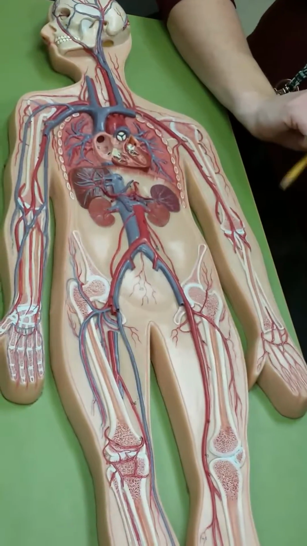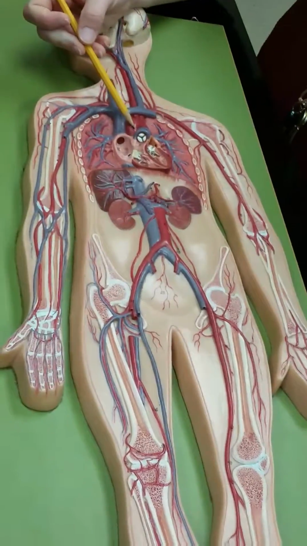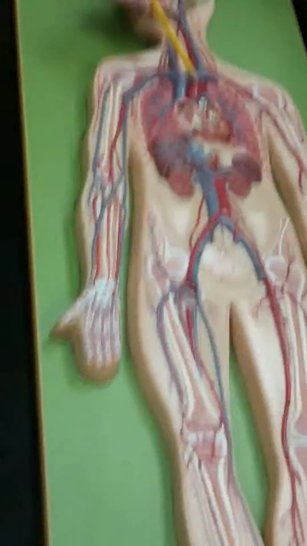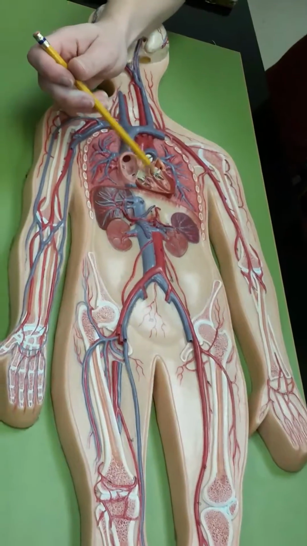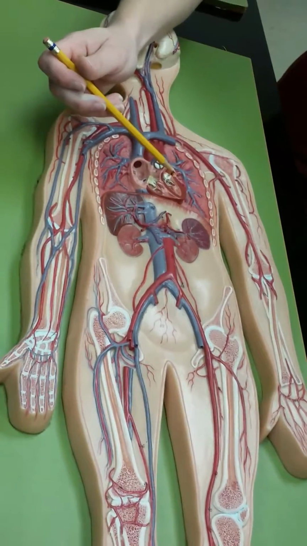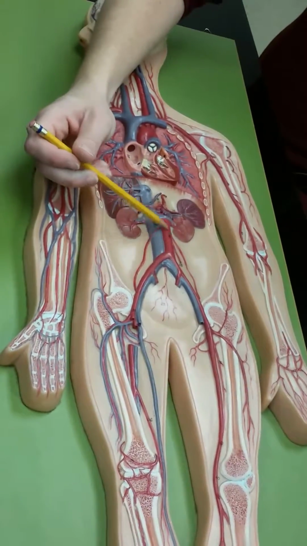Now we're going to do systemic arteries, so everything I'm pointing to will be red. We have the aorta, which turns into the aortic arch. This would turn down into the thoracic aorta behind the heart, but it will not be labeled here. That would only be on a torso model. And then when it comes down here, it's abdominal aorta.